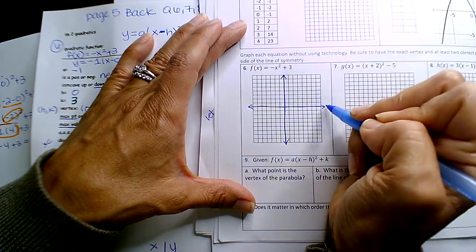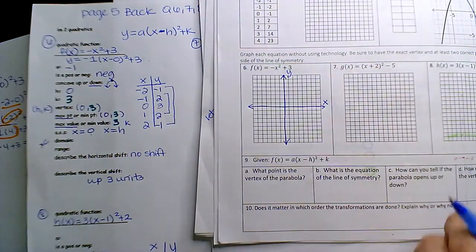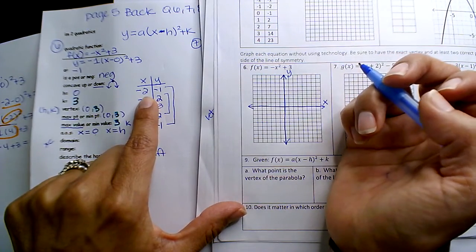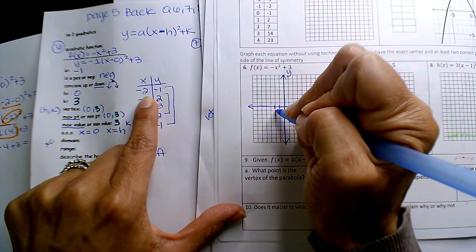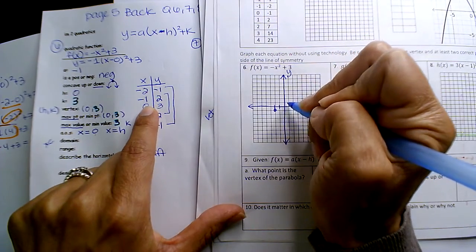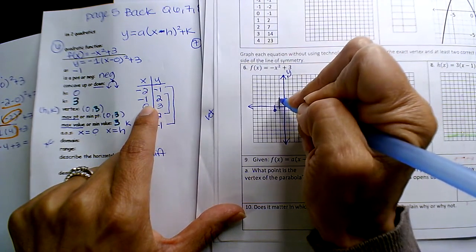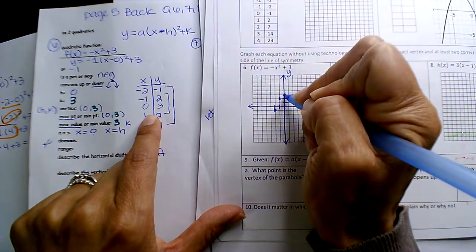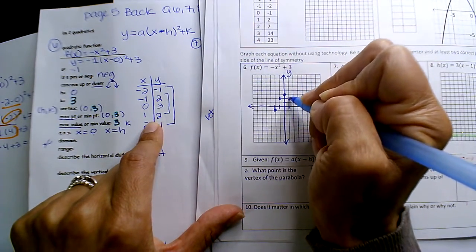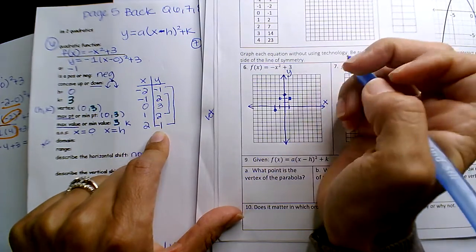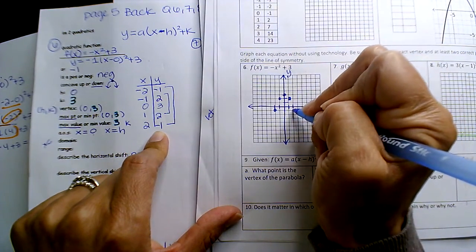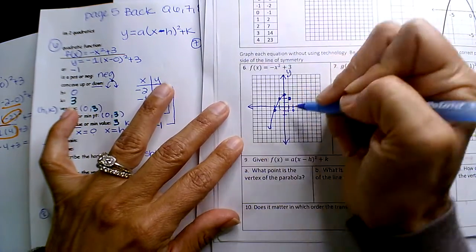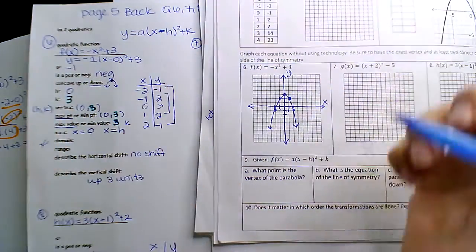So get your little x, y axes, right? I'm just going to increment by ones. So I have -2, -1, -1, 2, 0, 3, 1, 2, oh, well, there goes my 2, and 2, -1. So they go by ones, okay? Oh, it looks so pretty.